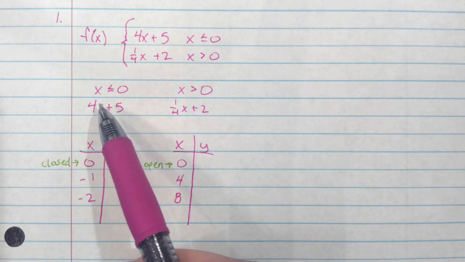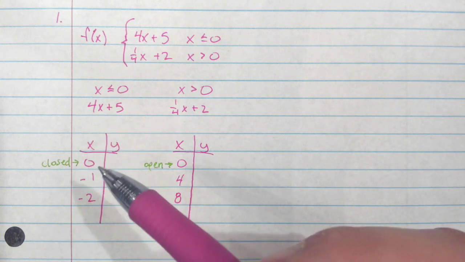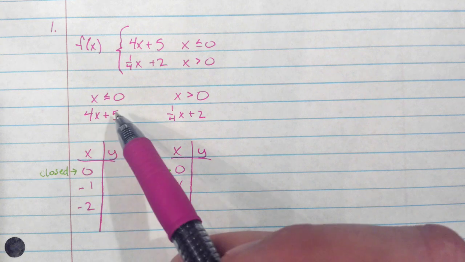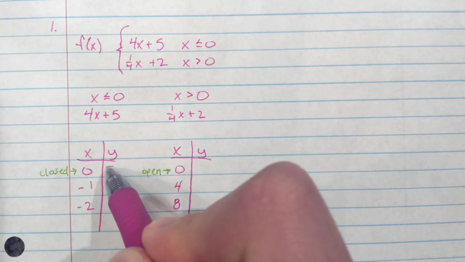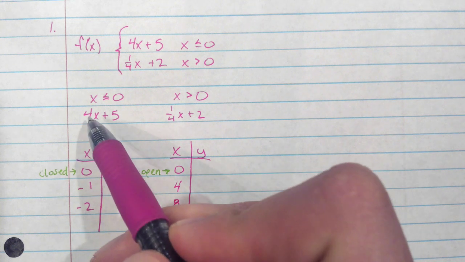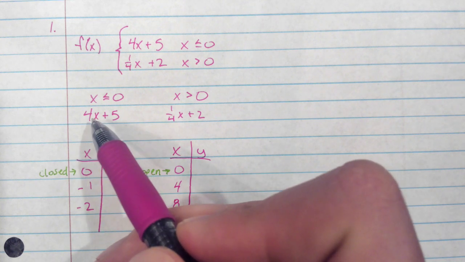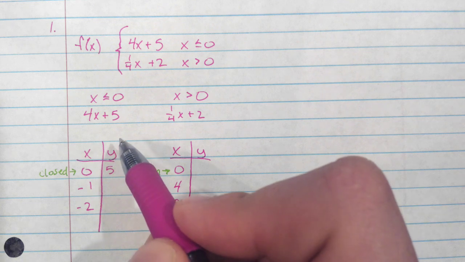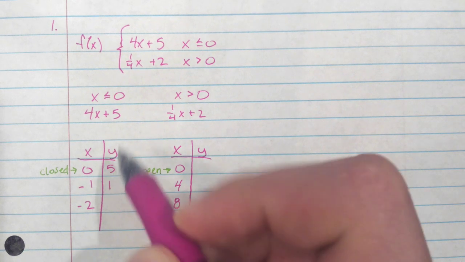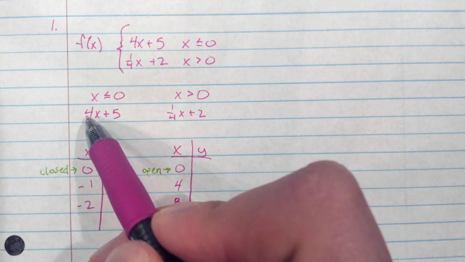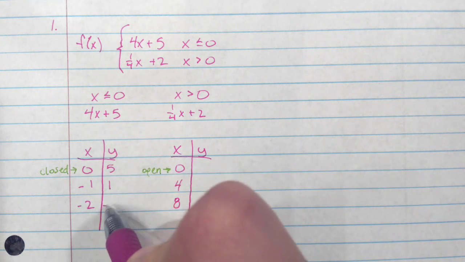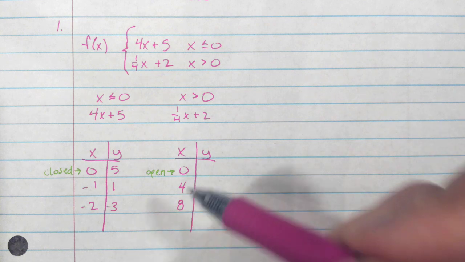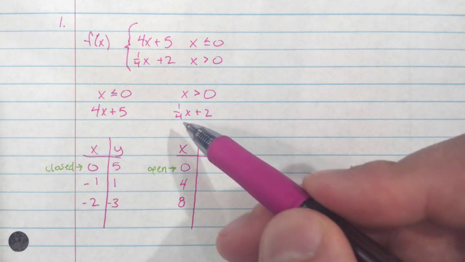Now I plug it in. So if I plug in 0, 4 times 0 plus 5, 4 times 0 is 0. 0 plus 5 is 5. If we plug in -1, 4 times -1 is -4. -4 plus 5 is 1. If we plug in -2, 4 times -2 is -8. -8 plus 5 is -3. Okay, there's those points.